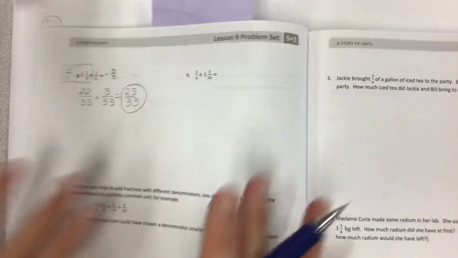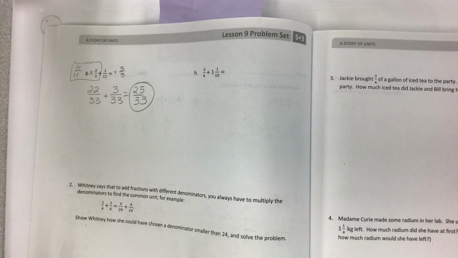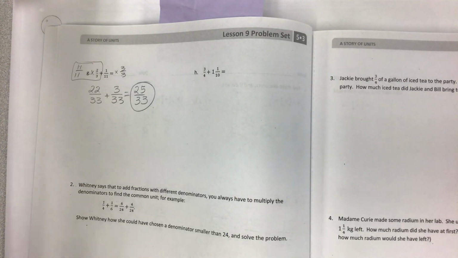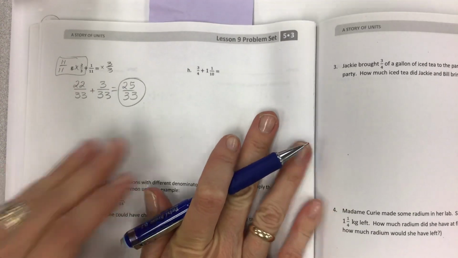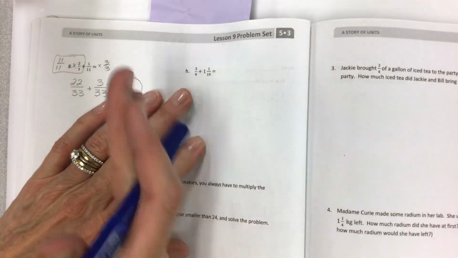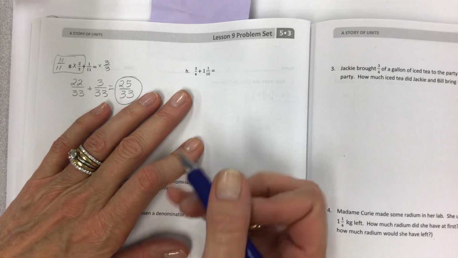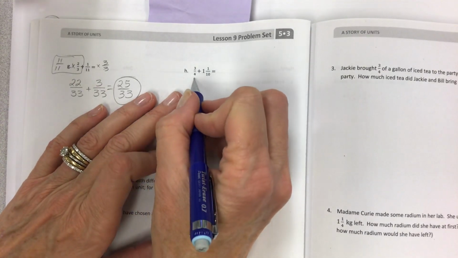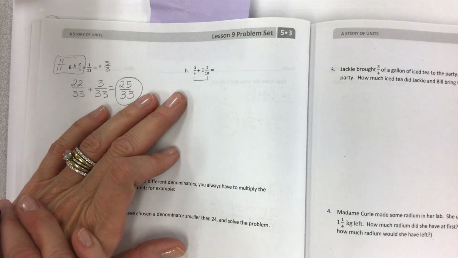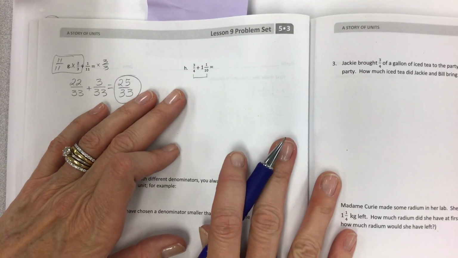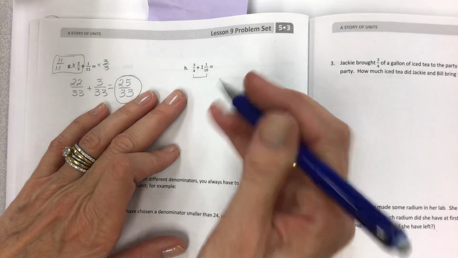And then 3/4 plus 1 and 1/10. Ooh, fun. Okay, if you have a whole number, you can separate it out and just kind of keep it off to the side and just keep moving it down. But what we really need to consider is that these two have to have a common denominator before you can combine them or add them.